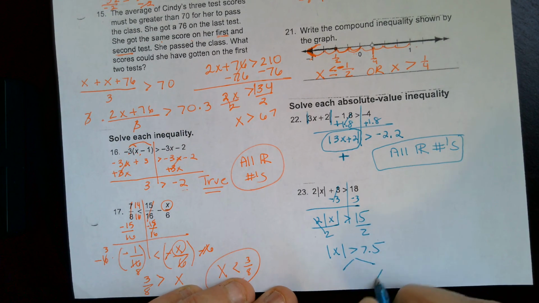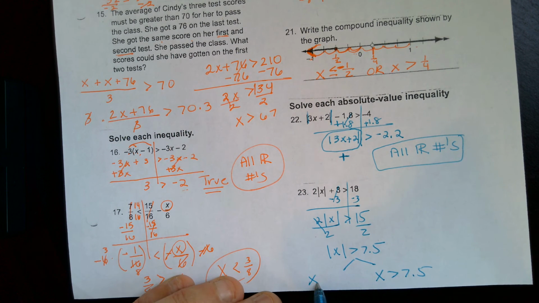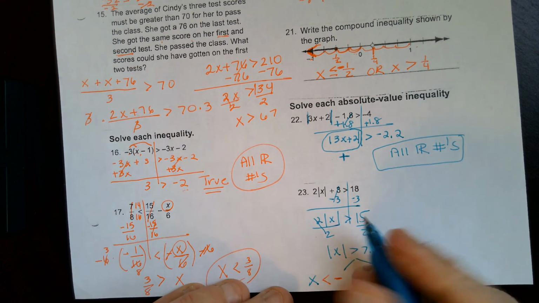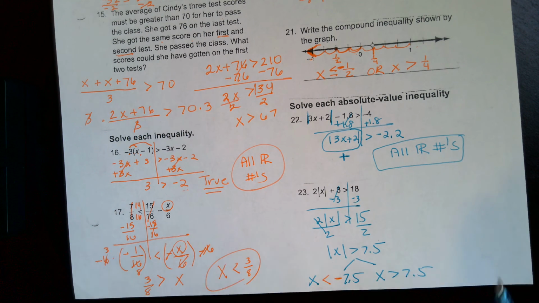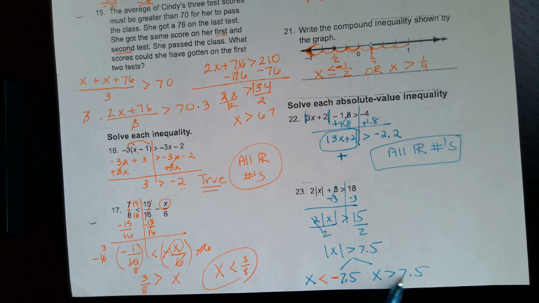So then we have one of them is exactly the way you see it, right? And one of them does two things. Less than and opposite sign. So those are my two answers. X is less than a negative 7.5 or X is greater than. So remember, one looks just like it and one flips the sign and the positive or negative value.